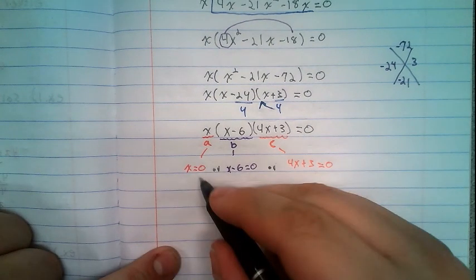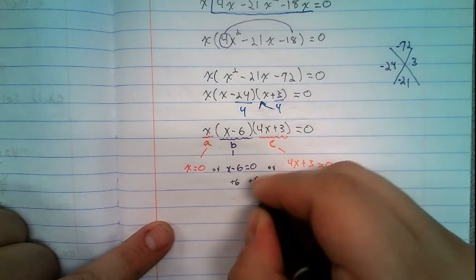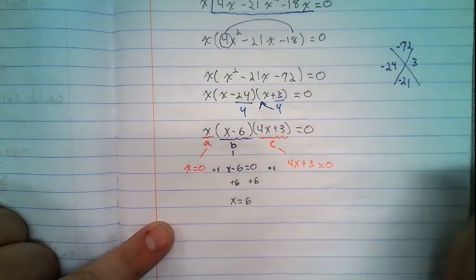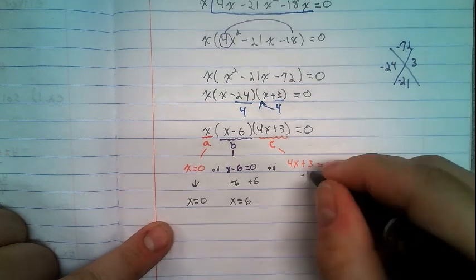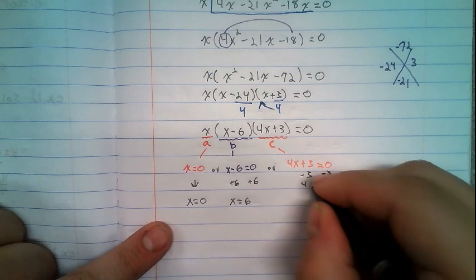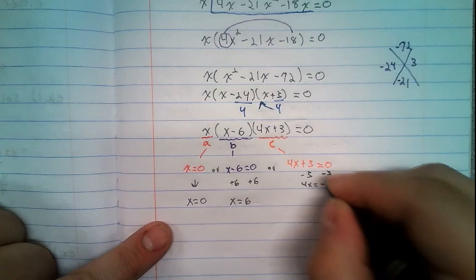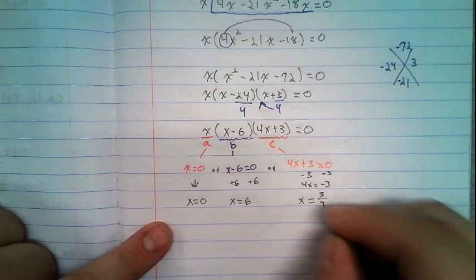X equals 0 is already set. If I add 6 to both sides here, I get x equals 6. Here I've already gotten x equals 0. Subtract 3 from both sides. 4x equals negative 3. Final solution for this one, when I divide by 4, is x equals negative 3/4.